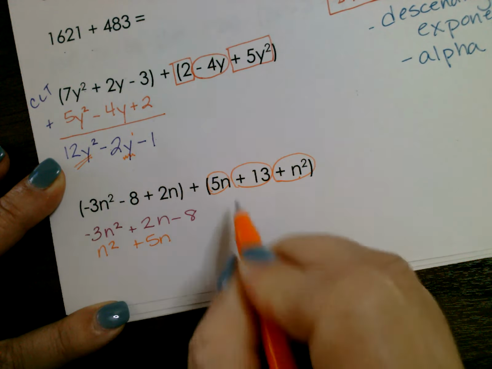The next one, it's okay that we have double variables. They are in descending order by x, because this would be x to the 0. So x squared, x to the first, x to the 0 power. I am going to take the third trinomial, line it up, matching terms underneath. So I'd have negative 12x squared plus 4xy plus 3y squared.